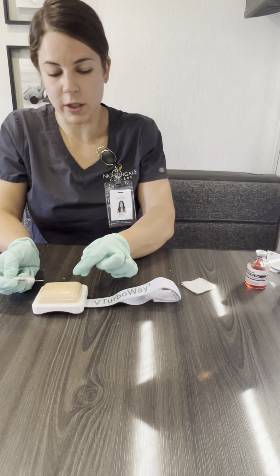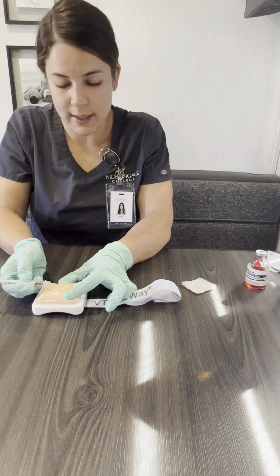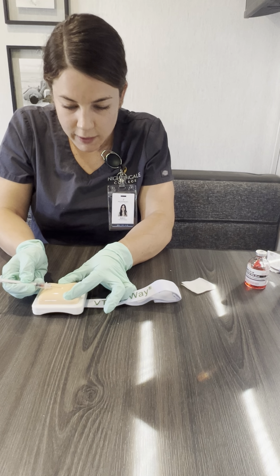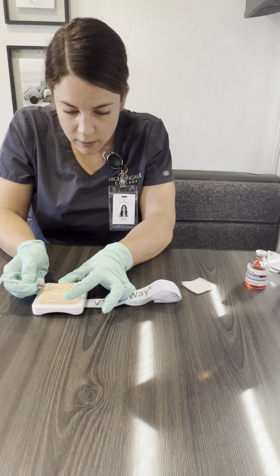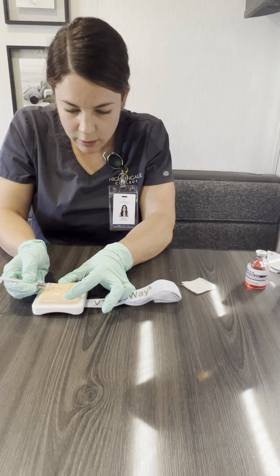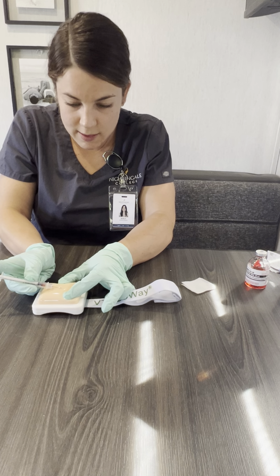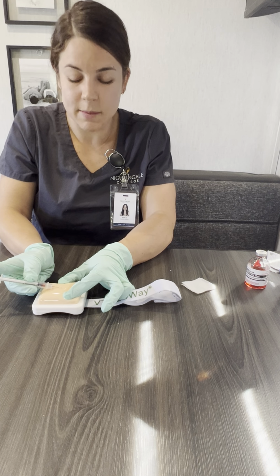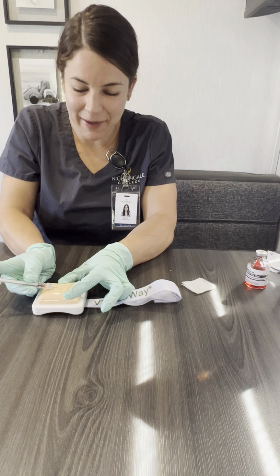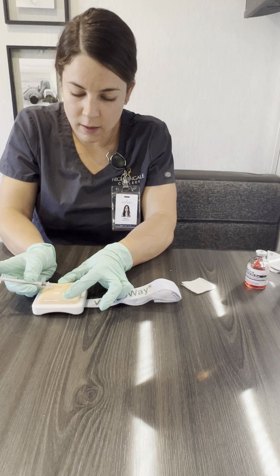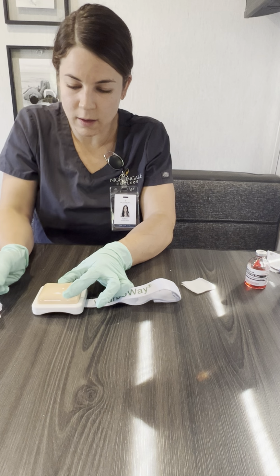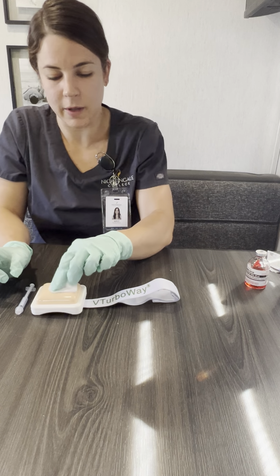First thing I want to make sure I do is pull the skin nice and tight. 5 to 15 degrees. There should be a little bit of resistance. If there's not, chances are you're not in the skin. Once it's in the skin, I'm going to slowly administer, then I'm going to put the gauze on it.